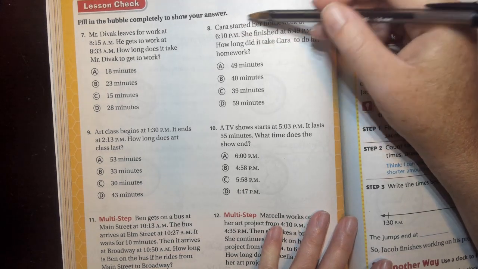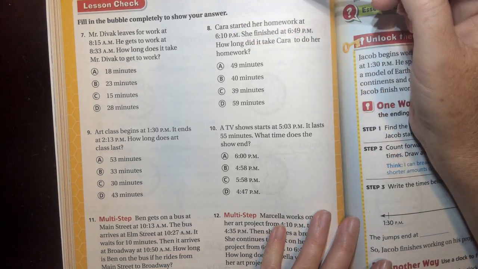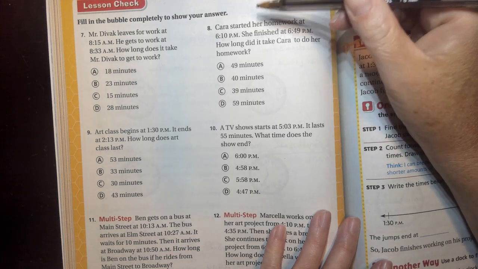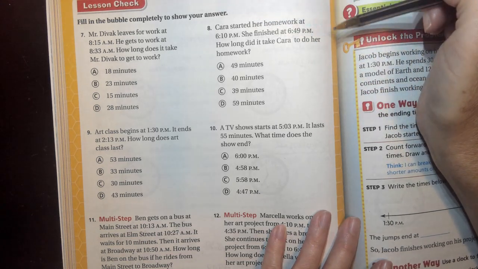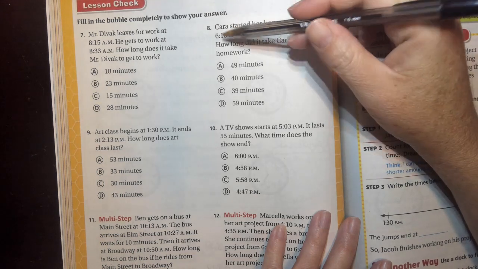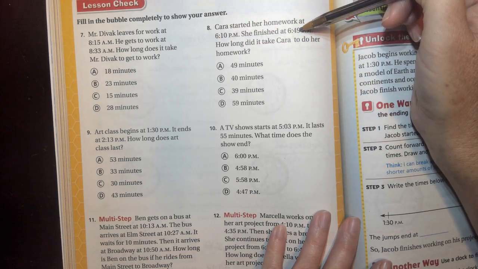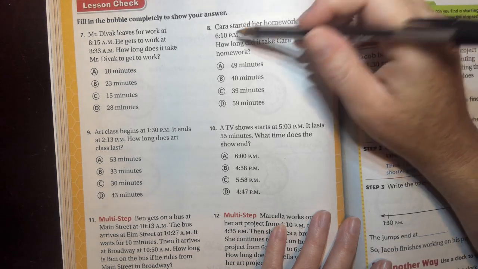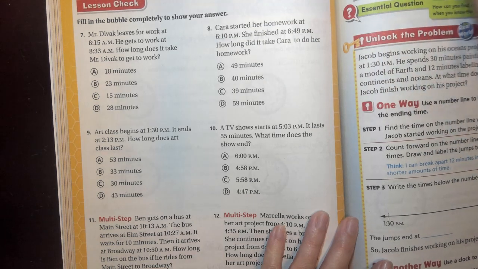Number 8, Kara started her homework at 6:10 p.m. She finished at 6:49 p.m. How long did it take Kara to do her homework? Start time, end time, they both have a 6. So you can use subtraction, find the difference between 49 and 10.